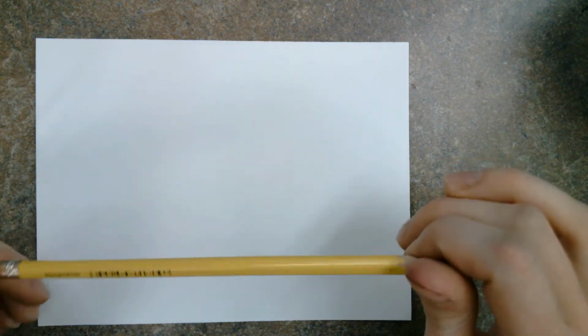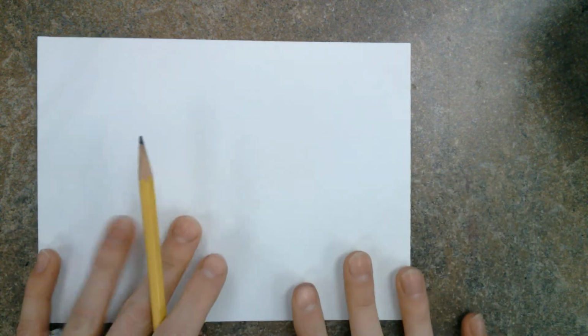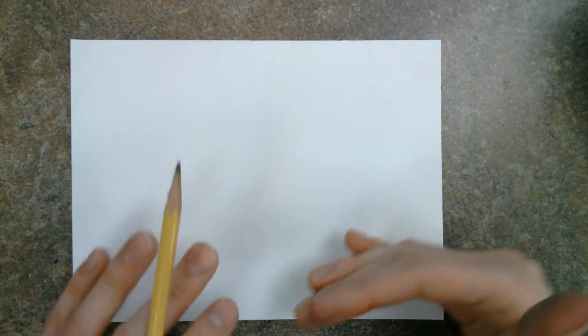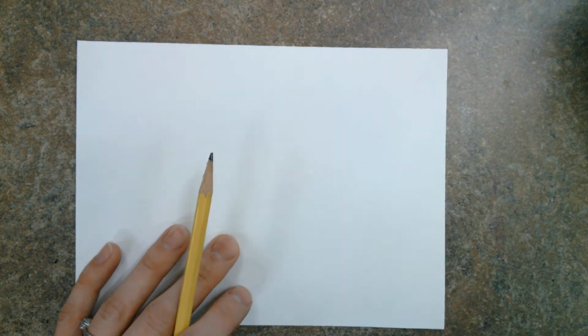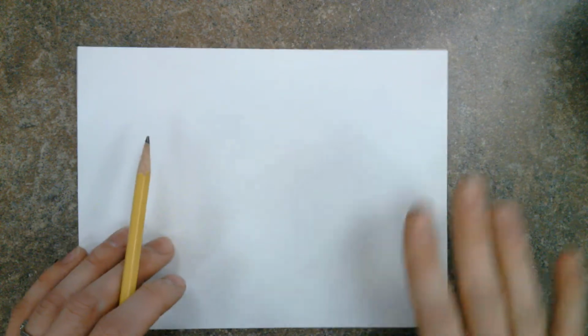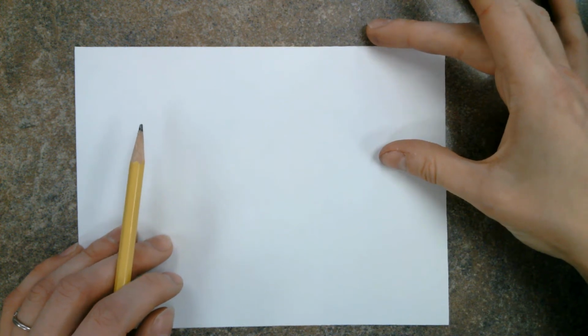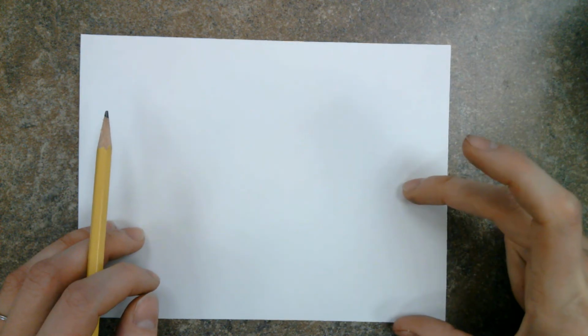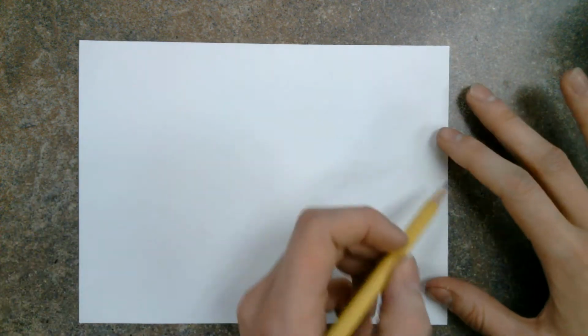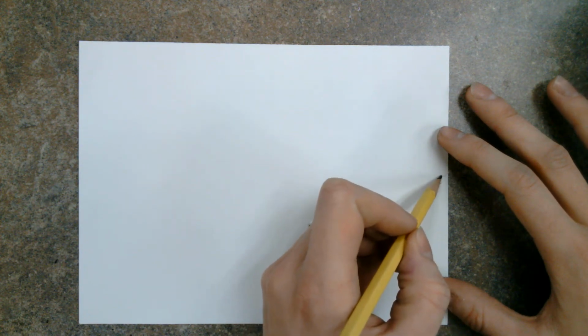Alright, so I have my piece of paper here, and what I want to do with my pencil is go ahead and create a line that's going to separate my sky from my land. If I think about the sky, the sky is up, so towards the top of my paper is where my sky is going to be. If I think about where the ground is, I look down towards the ground. So the ground is at the bottom of my paper. So the first thing I'm going to do is make a line just right across my paper.